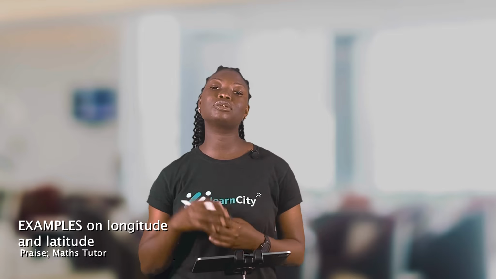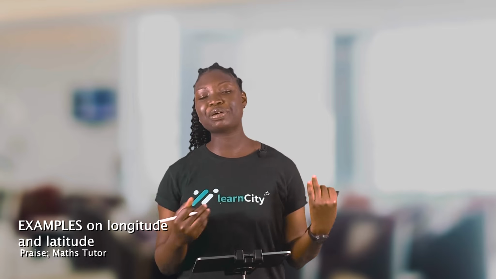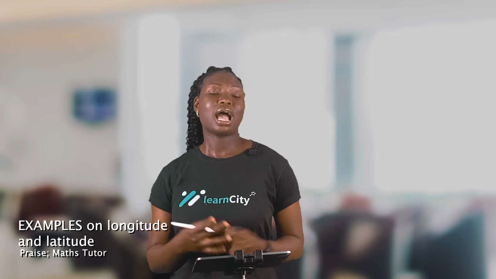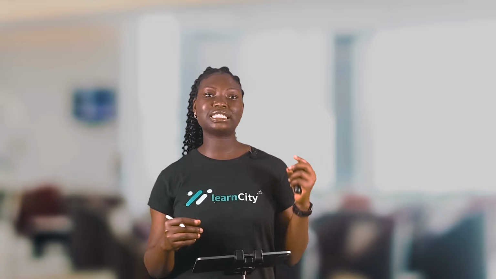In today's class, we'll be solving more examples on longitude and latitude, where we'll be solving 3 examples. The first example says X and Y lie on the same meridian. Their latitudes are 15 degrees north and 36 degrees north. Find the distance XY measured along the meridian.